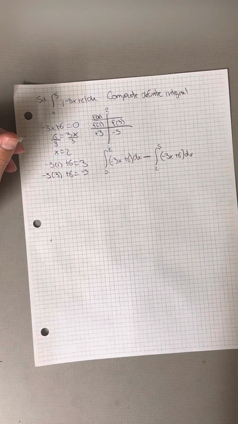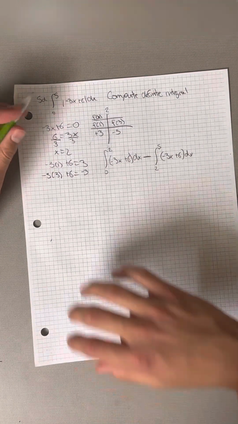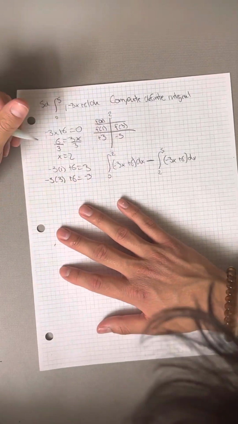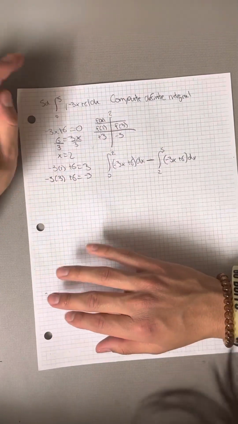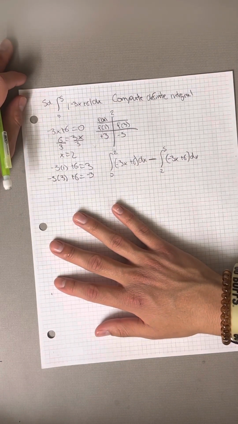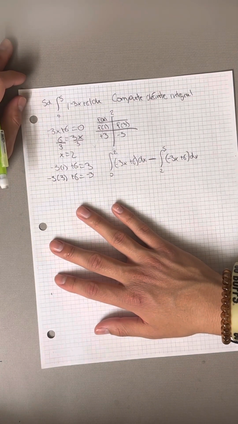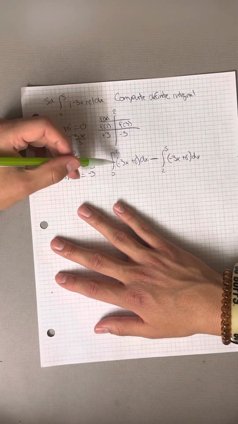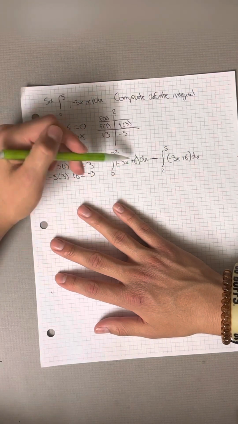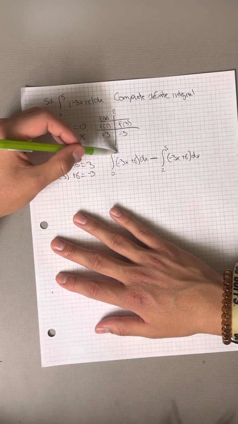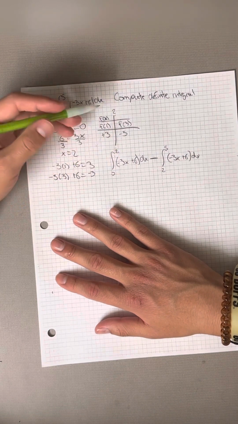And this is really easy stuff, just kind of lengthy, the process. Once again, we're using FTC, as I've explained probably a few times earlier in this session of going over the test. Anyway, yeah, we're going to take the antiderivative of both sides and subtract the lower bound from the upper bound.